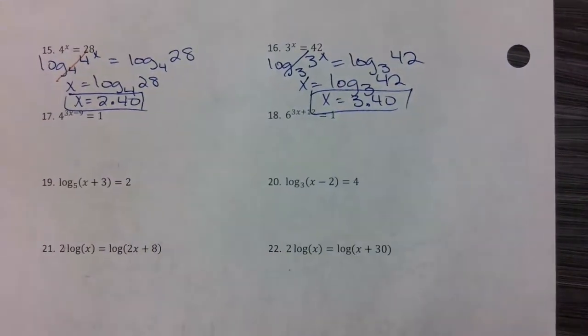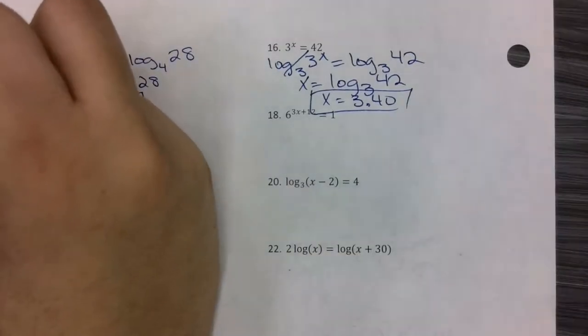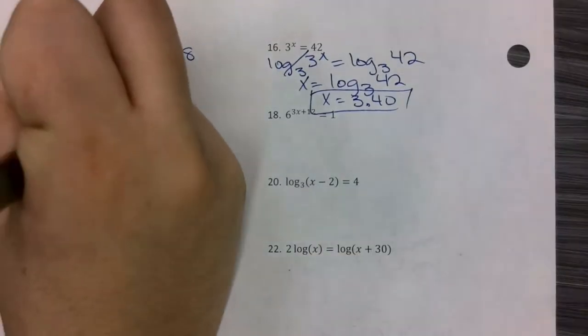I can do the same thing for number 17. I could do log base 4 to the 3x minus 9.